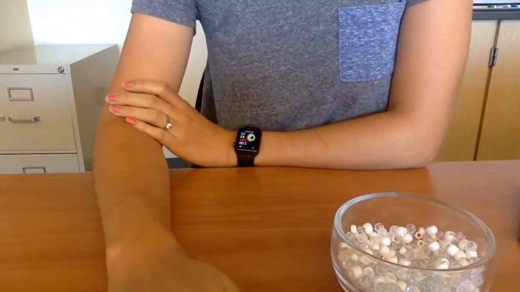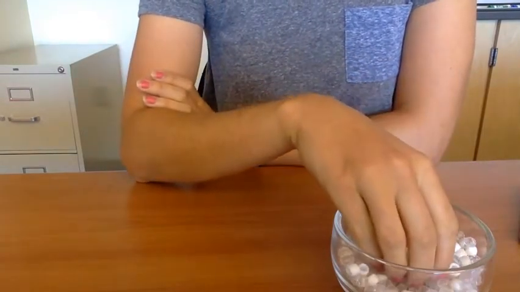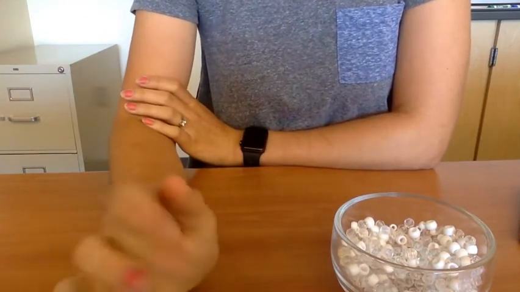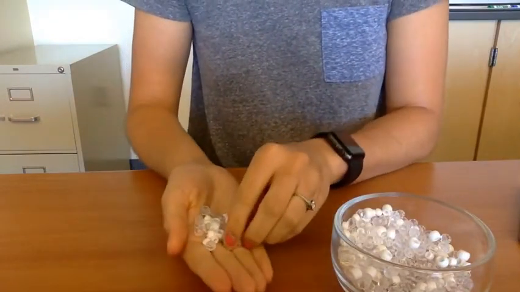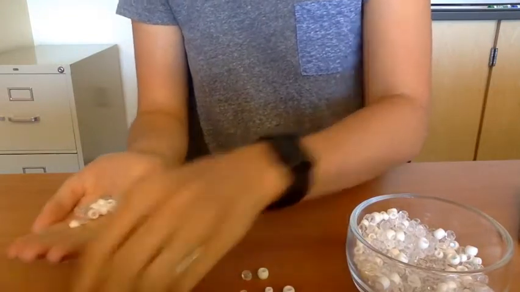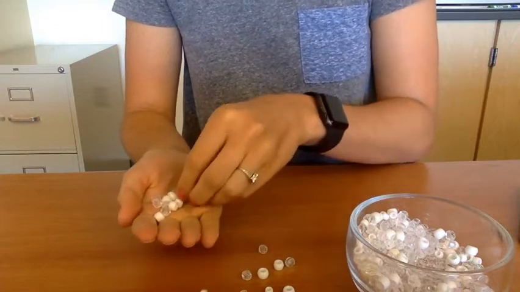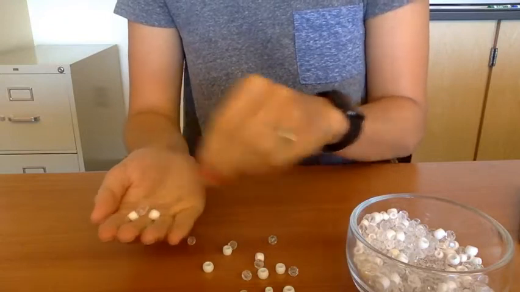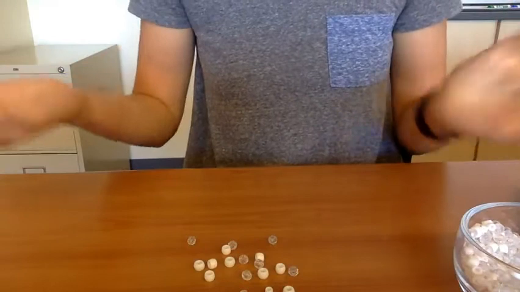Now, if we look at our document, it says catch 20 more, and then we're going to end up recording some stuff in our data table. So I'm going to take 20 more. I have some in my hand. 2, 4, 6, 8, 10, 12, 14, 16, 18, 20. Okay, I caught 20 more mice.